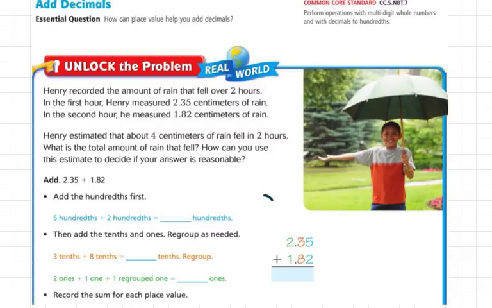However, we're going to talk about the procedural way of how we can use place value, which we've been looping through this whole chapter, to help us add decimals. So let's start at the top with the unlock the problem real world. Henry recorded the amount of rain that fell over 2 hours. In the first hour, Henry measured 2 35/100 centimeters of rain. In the second hour, he measured 1 82/100 centimeters of rain. Henry estimated that about 4 centimeters of rain fell in 2 hours. What is the total amount of rain that fell? How can you use this estimate to decide if your answer is reasonable?